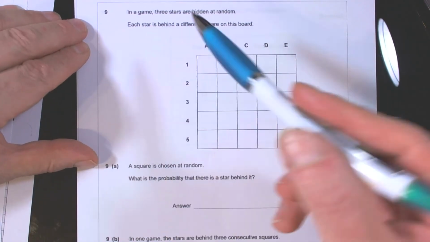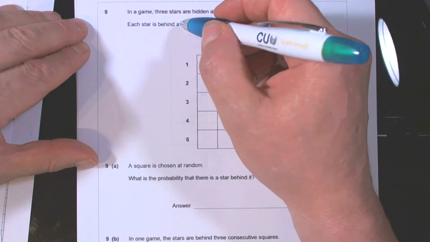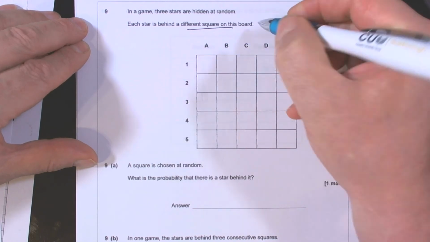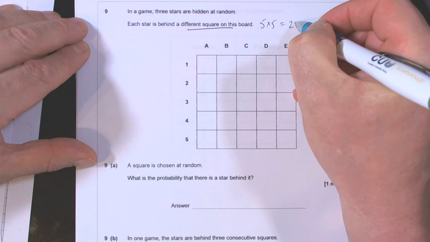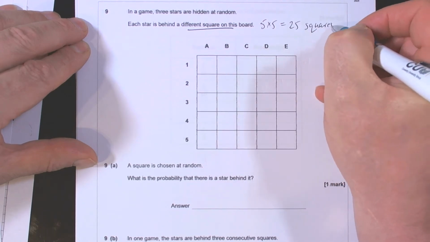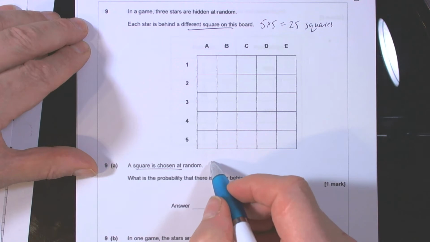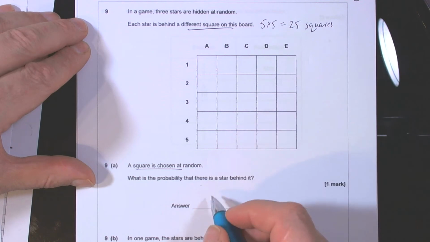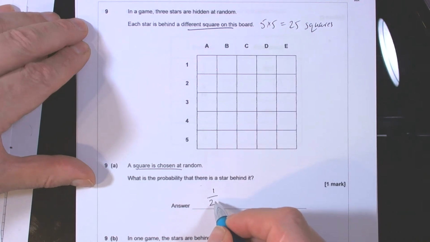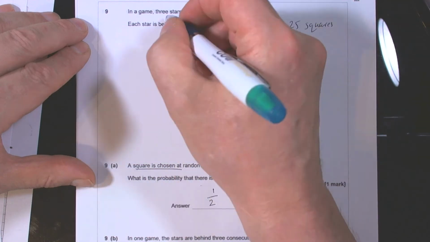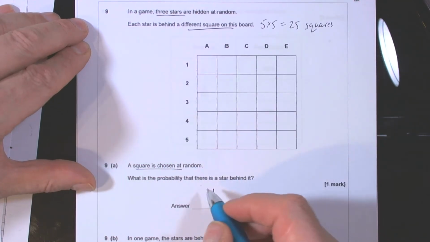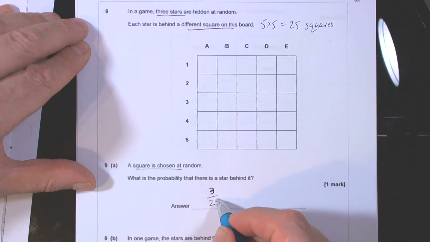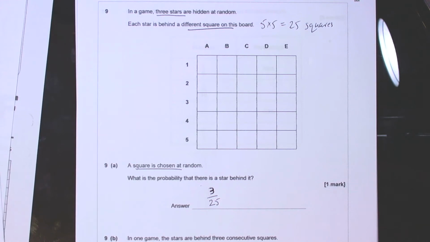Okay, so in a game 3 stars are hidden at random, so each star is behind a different square on the board. So we can see there were 5 squares by 5 squares, so the first thing we need to know is there are 25 squares. A square is chosen at random, so that's 1 out of the 25. What is the probability that there's a star behind it? Well, if there were 25 squares, then the probability is 1 out of... actually, we'll read the question carefully. There were 3 stars, so it's 3 out of 25, because 3 of those squares have a star, with 25 to choose from, so 3 25ths.